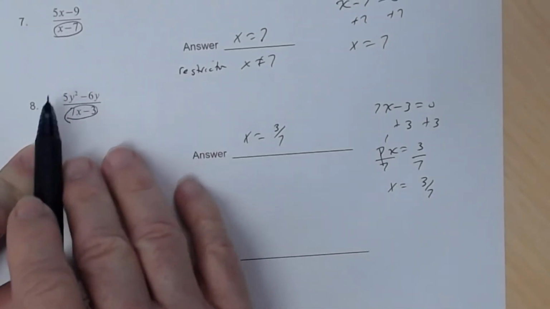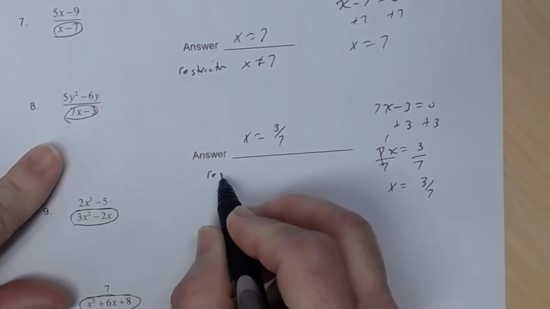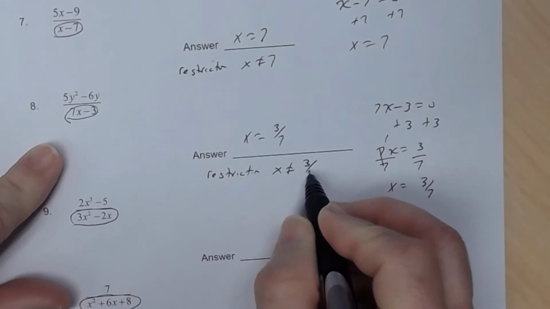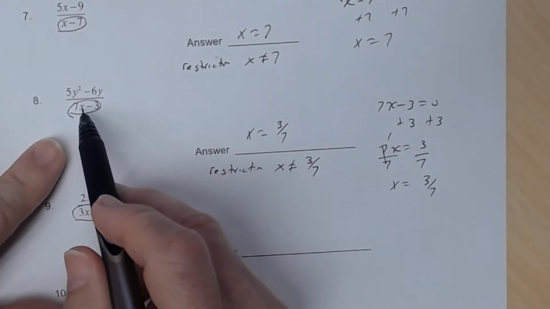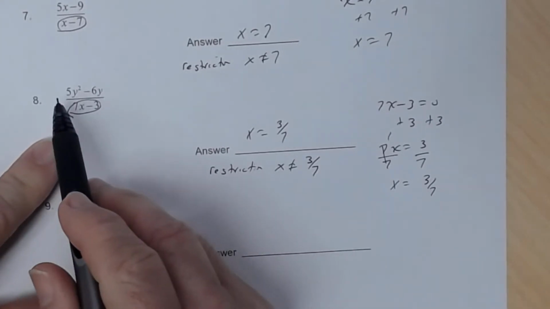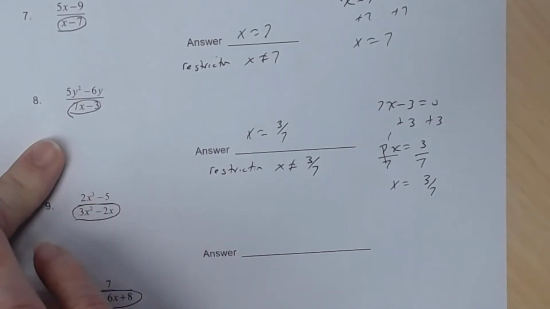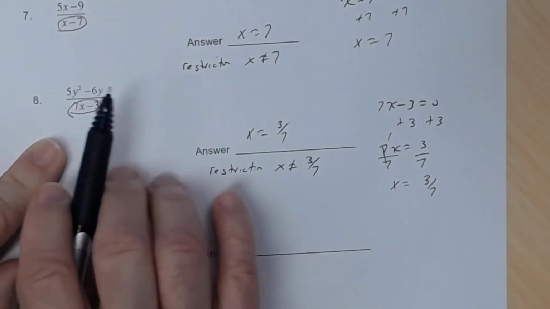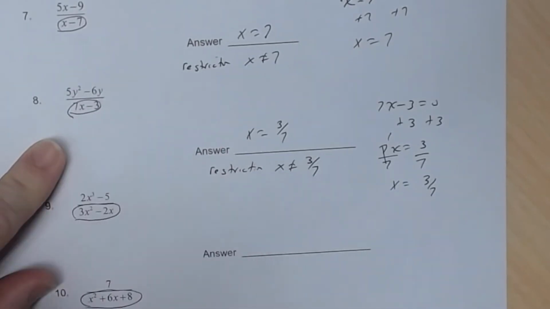So that means that in terms of restrictions, I can use any number for x except 3/7. So if I substitute any number for x here, plug in any number for x except 3/7, and any number for y doesn't matter. I can use any number for y. There's no restriction on the y here. But 3/7 will make it 0. But any other numbers, any other real number, I can find out what this expression is equal to.